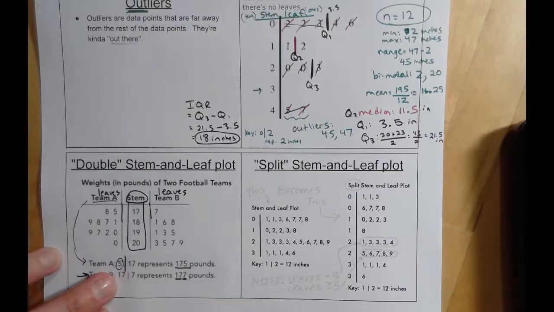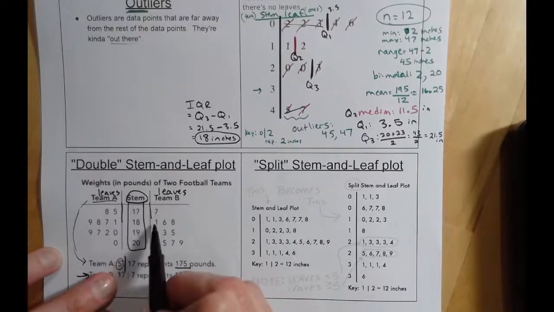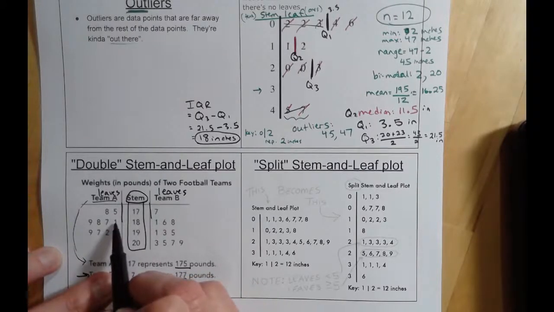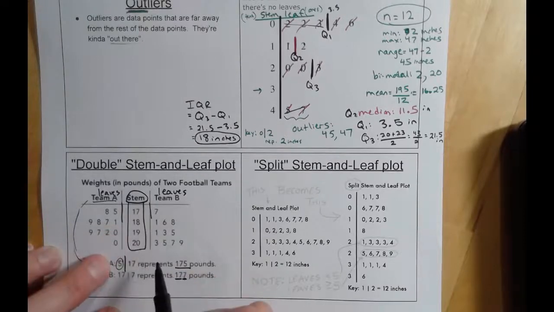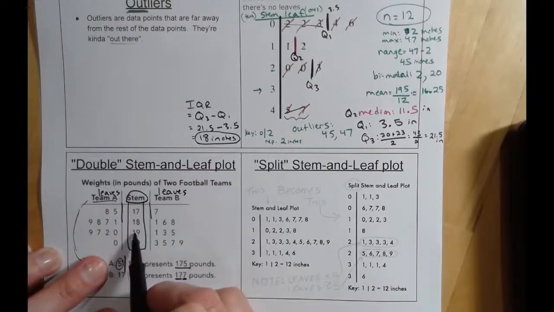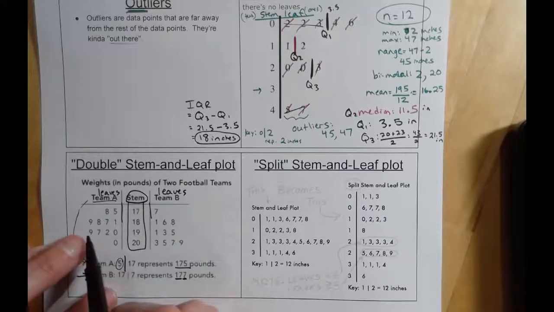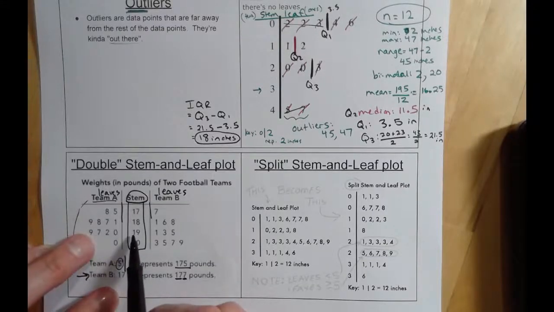Kind of funky, right? For example, this one represents 181 pounds, and this one also represents 181 pounds. So these guys weigh the exact same amount. But this one represents someone who weighs 191 pounds instead of 181 pounds. And this 9 over here represents someone who weighs 199 pounds.